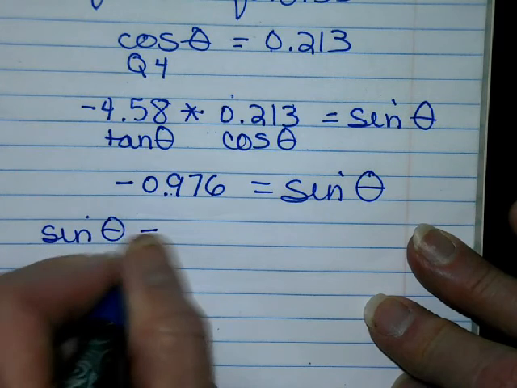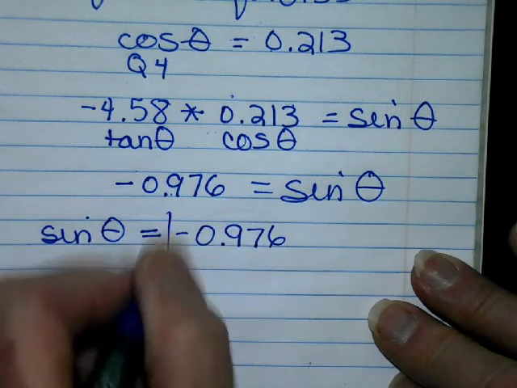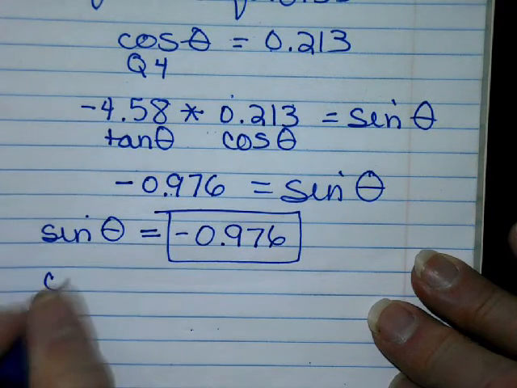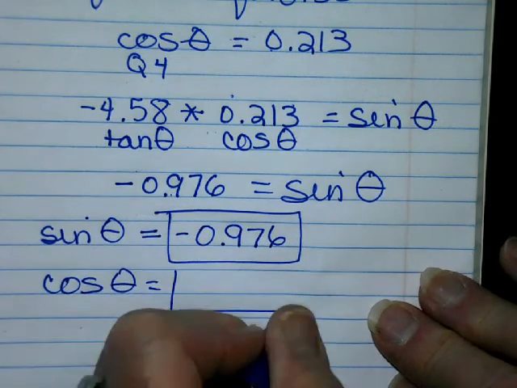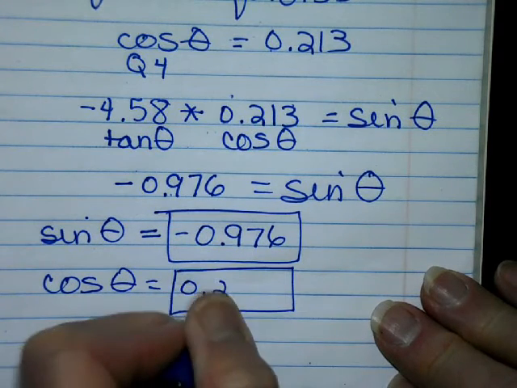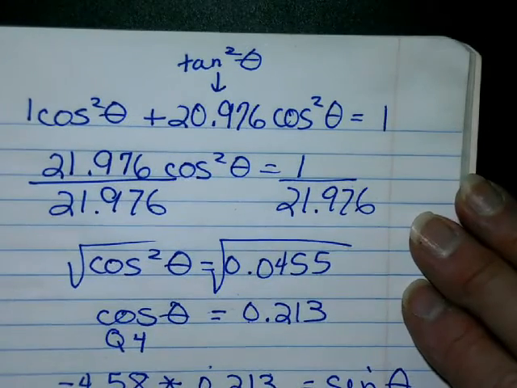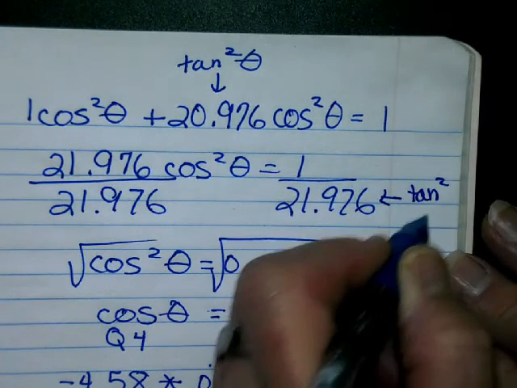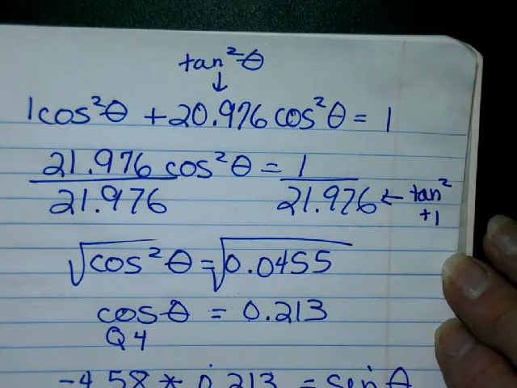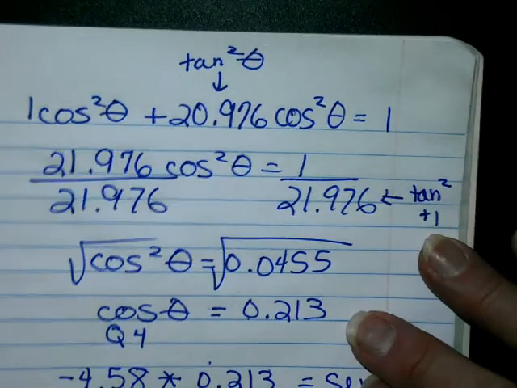So you put in the sine first, pay attention to that. And then you put in your cosine number. So this number is the tangent squared plus 1.